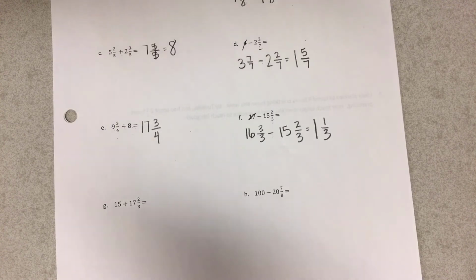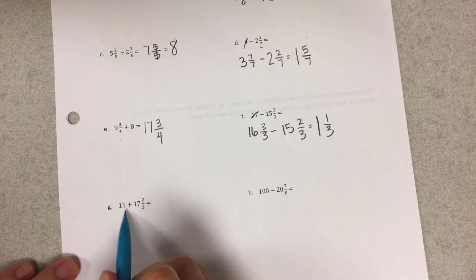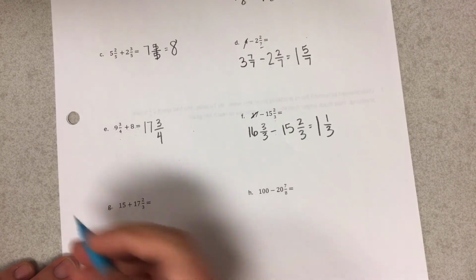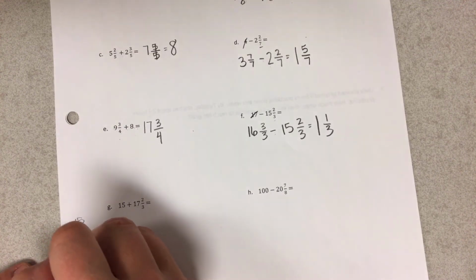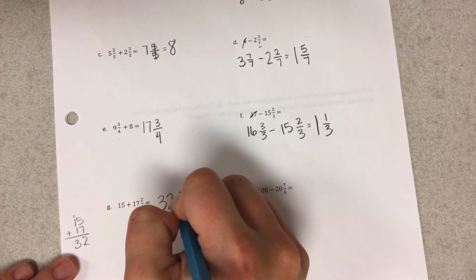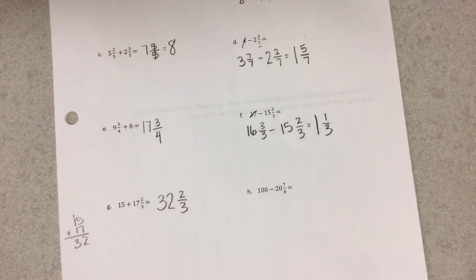Okay, so letter G, again, it's pretty simple. I've got my whole numbers and then I've got nothing plus a fraction of 2/3. So I'm going to add 15 plus 17, 12, carry the 1. So I've got 32 and then it's going to be 2/3, because remember, I've got 0 fractions plus 2/3 and it's just going to be 2/3.